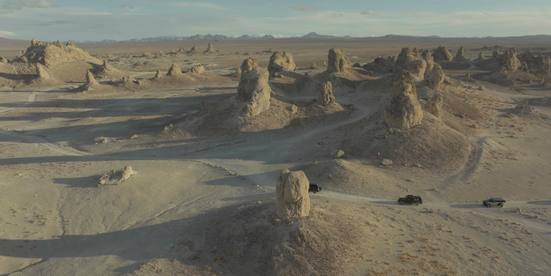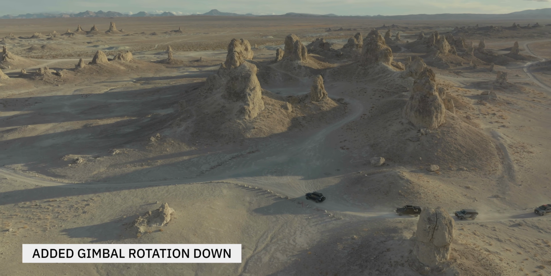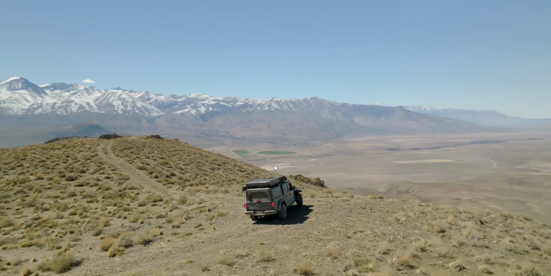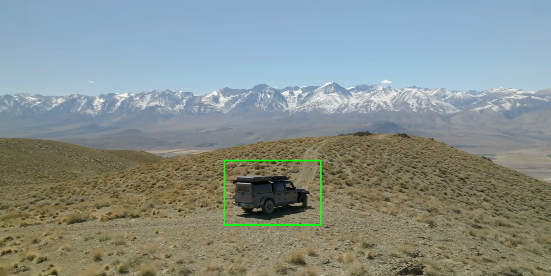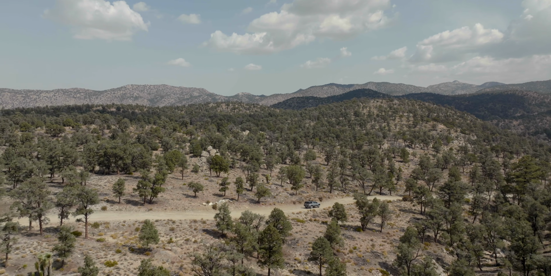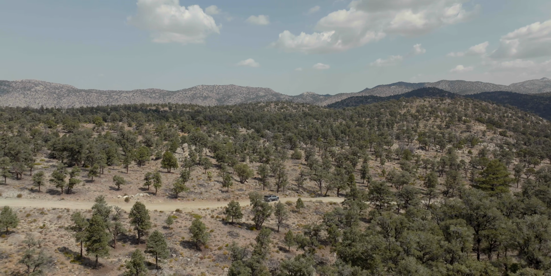And another way to do this in a DJI drone is to use the focus track feature. So you can lock onto your subject and then you could put it into the orbit mode and it will keep that vehicle centered the entire time and spin left or right. And to really sell this drone move, you want to have just an epic landscape in the background.